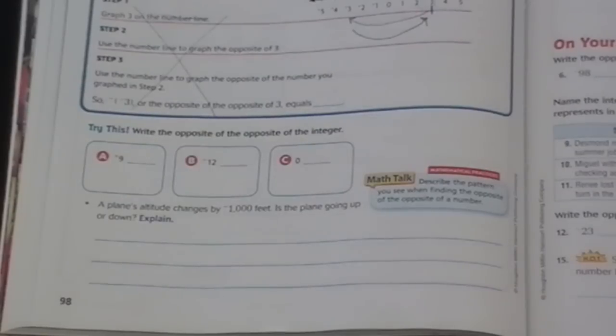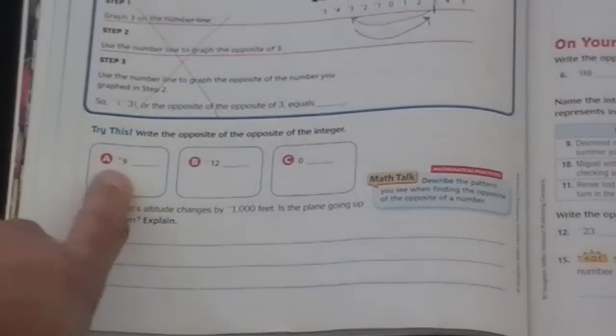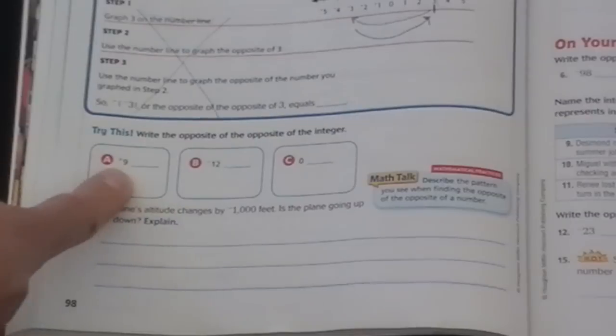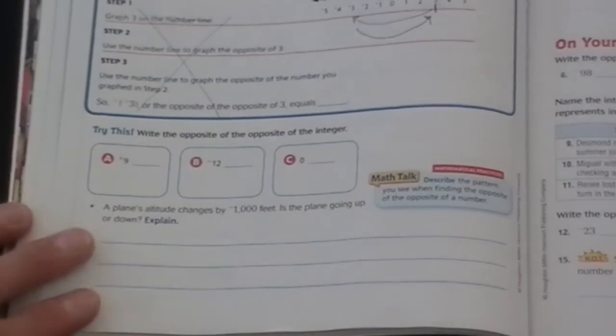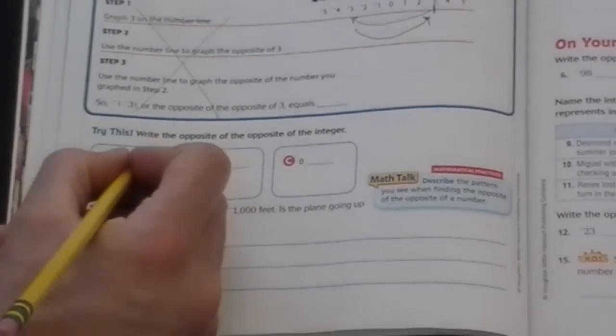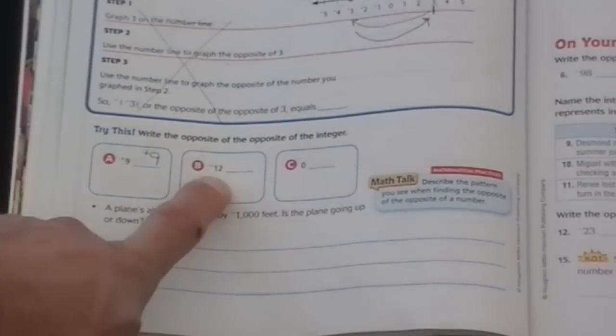So here we are at Try This. Write the opposite of the integer. The opposite of the opposite. Oh boy. Here we go. So the opposite of 9 would be negative 9. The opposite of that would bring us back to 9 again. Pretty simple. Or positive 9. The opposite of negative 12 is 12. And then the opposite of that would bring us right back to negative 12 again.